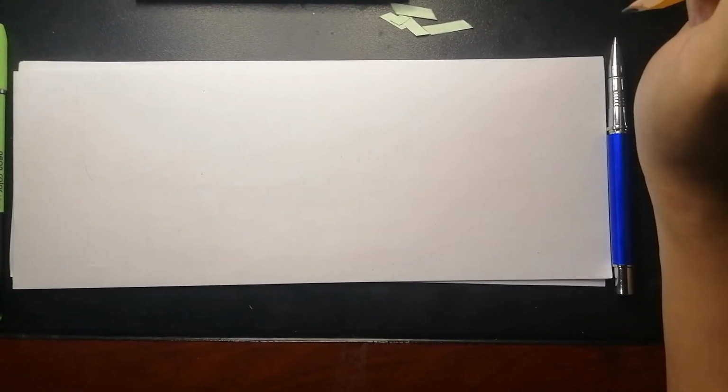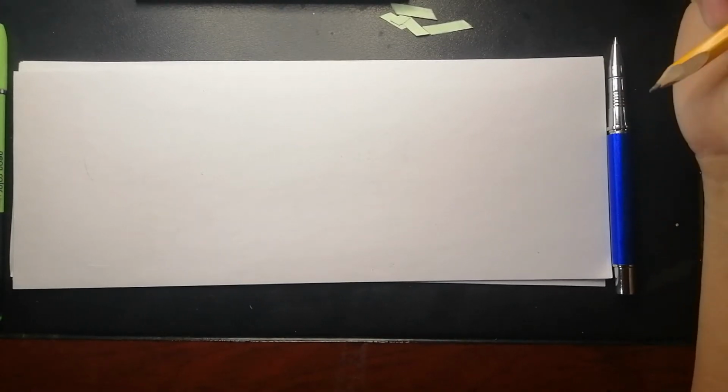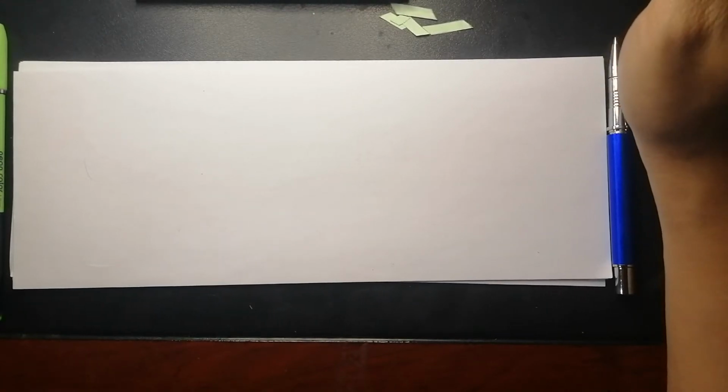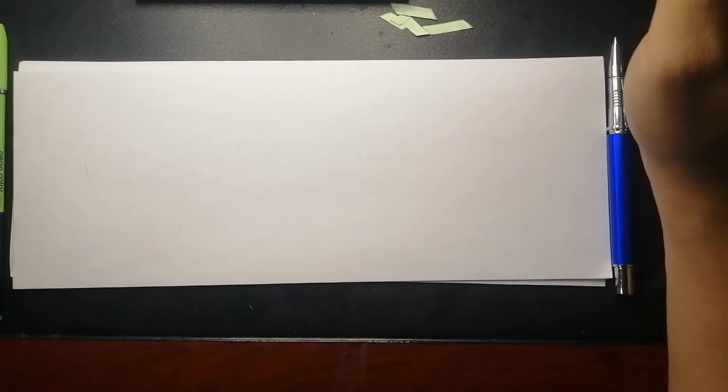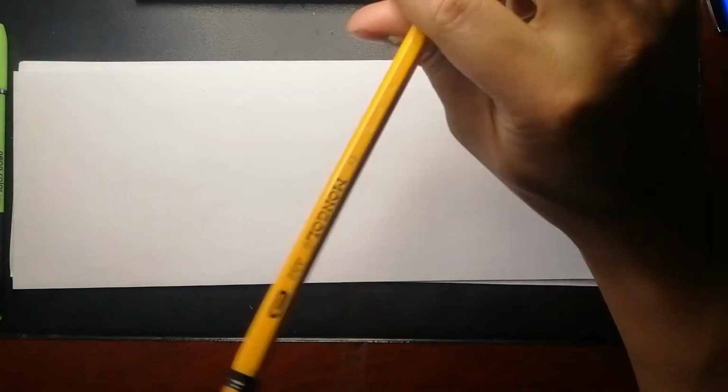Yesterday, we uploaded a tutorial video about calligraphy using a calligraphy pen and a ball pen. Ayun, and then nung na-upload yung video, may mga nagtanong kung paano naman kung wala silang calligraphy pen, which is oo nga naman, no? So I decided to do another tutorial and we'll write calligraphy using the pencil.